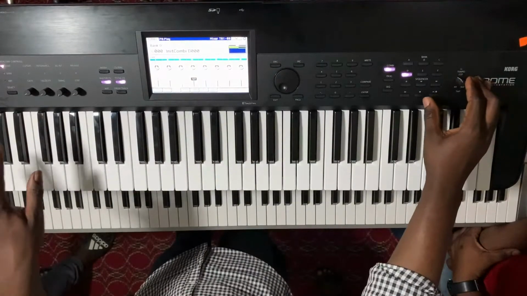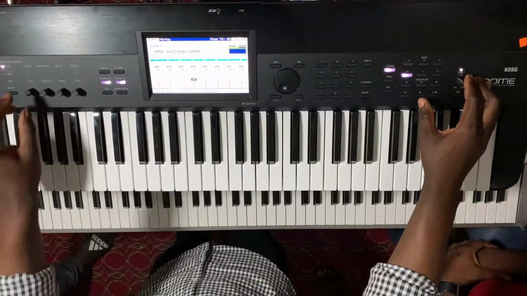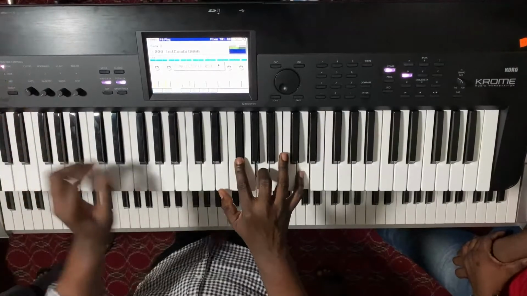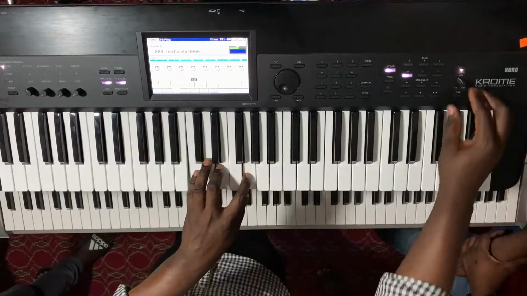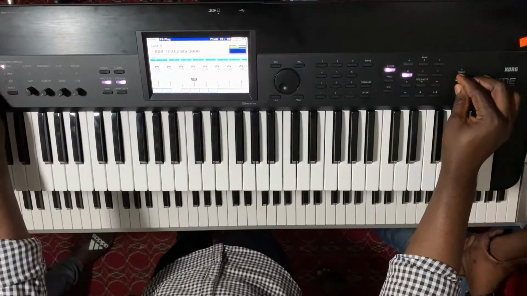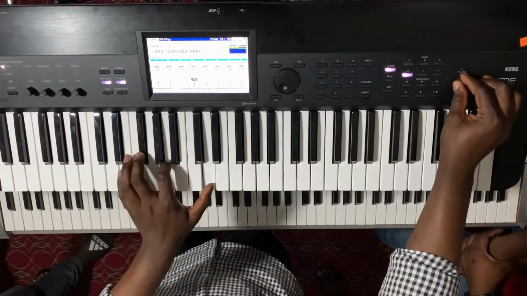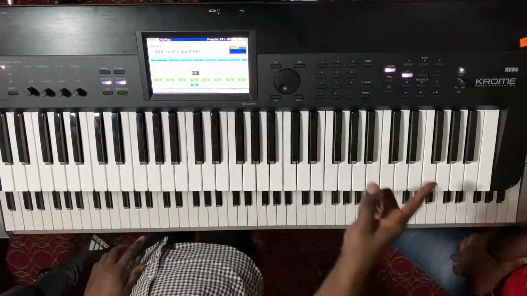If you realize the cutoff frequency is too low, I'll increase it a bit. Let's combine this. It sounds weird, right?